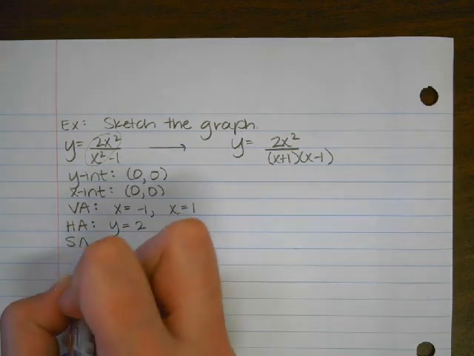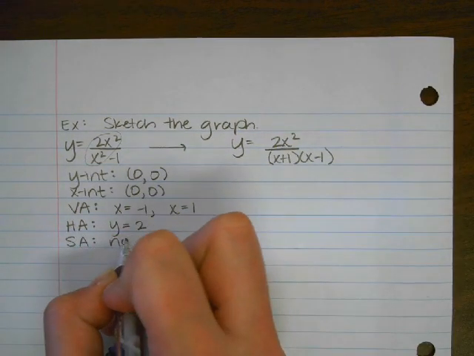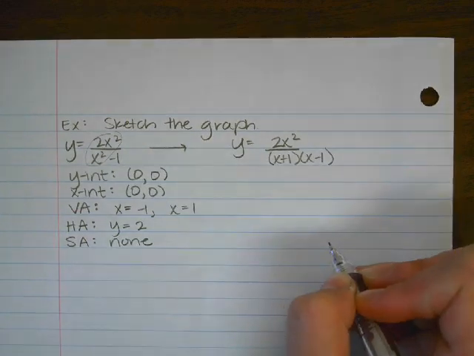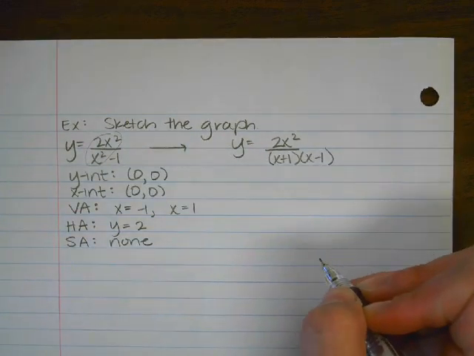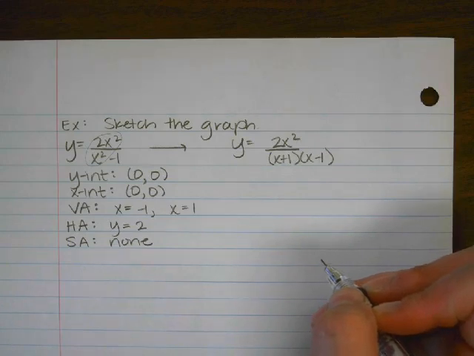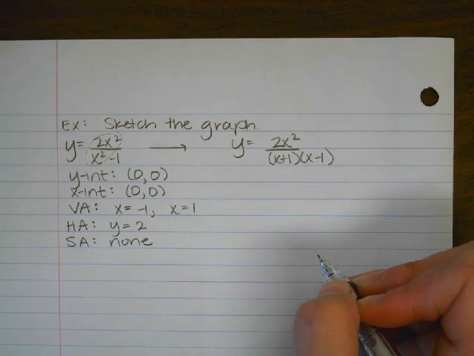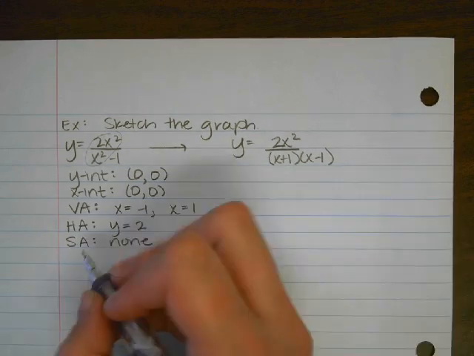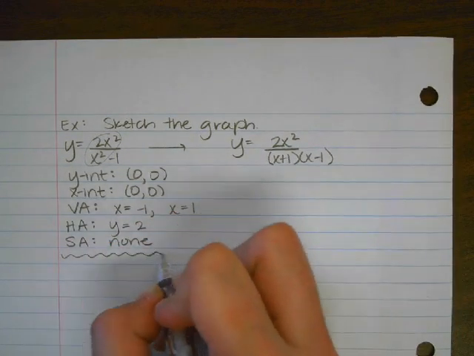Slant asymptote is none. I don't know if you guys remember this from rational graphs, but they either have a horizontal asymptote or a slant asymptote. They do not have both. So since we have a horizontal, we do not have a slant. So at this point, I'm done with everything I can find from the original equation. Now I'm looking at the first derivative. So I'm going to go ahead and say I'm done with the original.